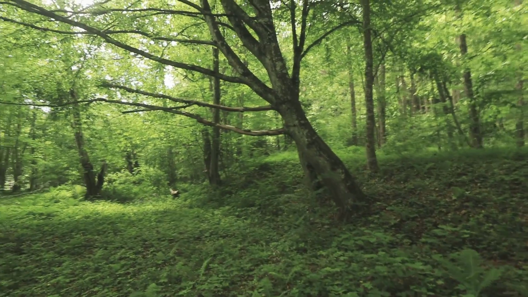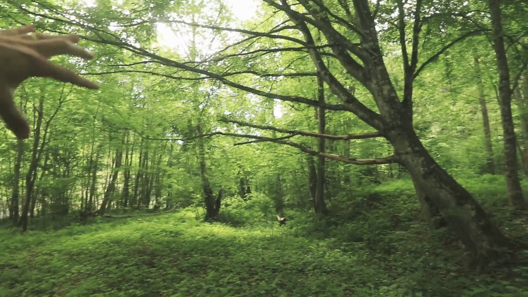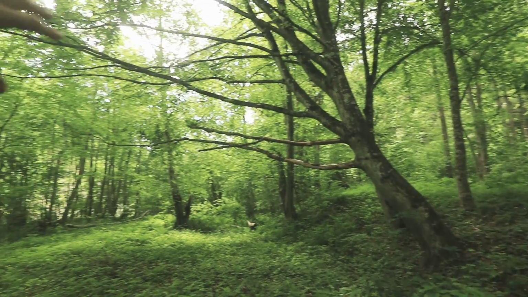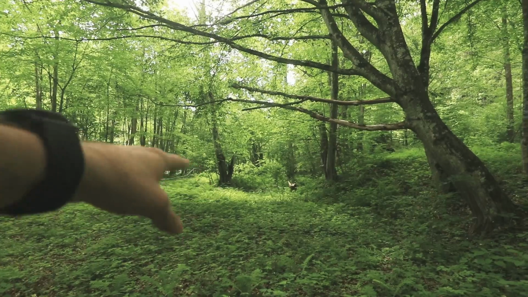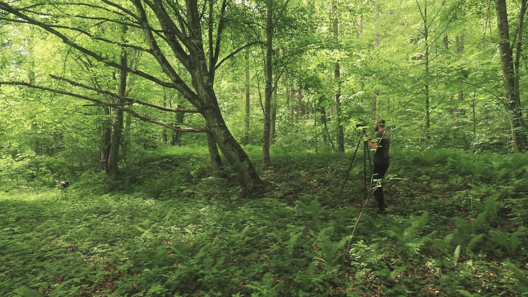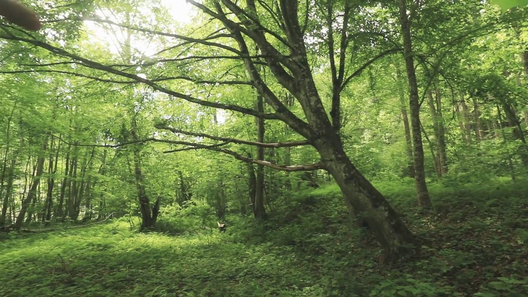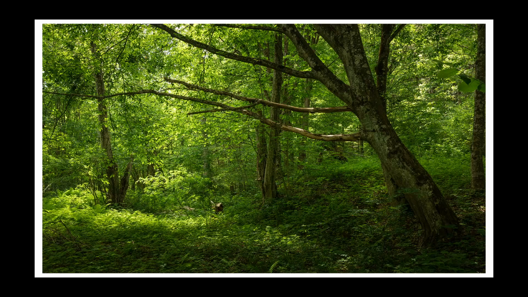For the first shot, I decided to concentrate on this tree that is bending its branches towards this side, and then I have some light in that area, some ferns here on the ground. So I think this is a very picturesque way that you can frame everything using a tree.